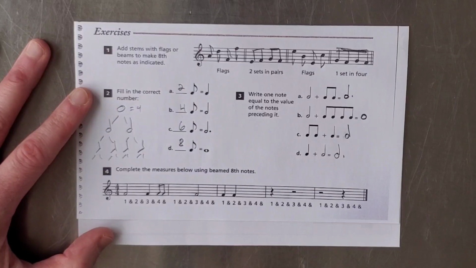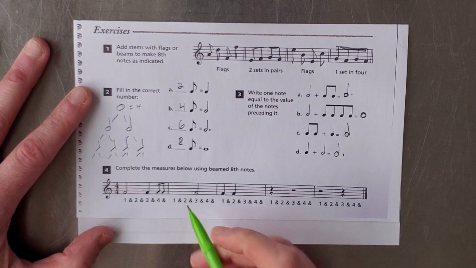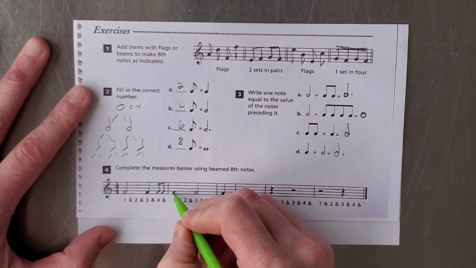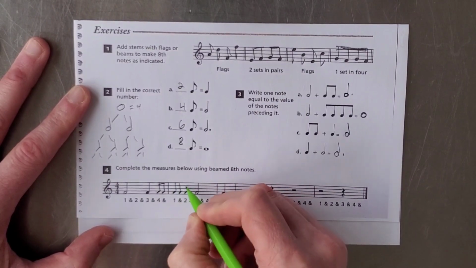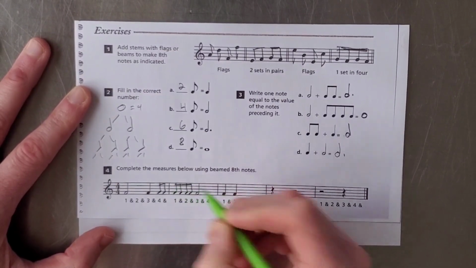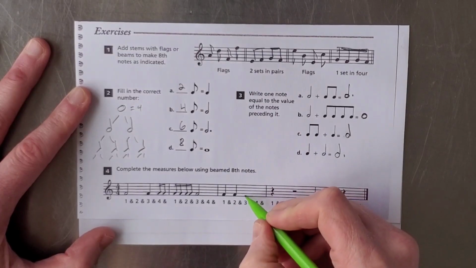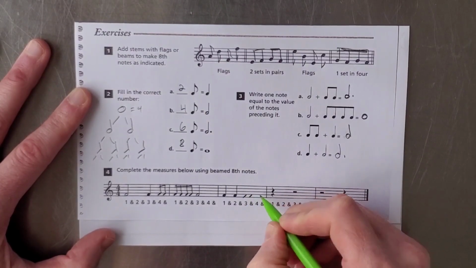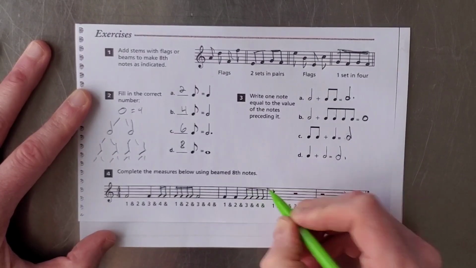Next, we've got, looks like a half note here. So we're missing 2 full beats. Or 2 eighth notes equals 1 beat. So we've got to put 4 there to get our 2 remaining beats. Beam them. Here, again, we're missing 2 beats. So that's going to have to be 4 eighth notes. Boom, boom, boom, boom.